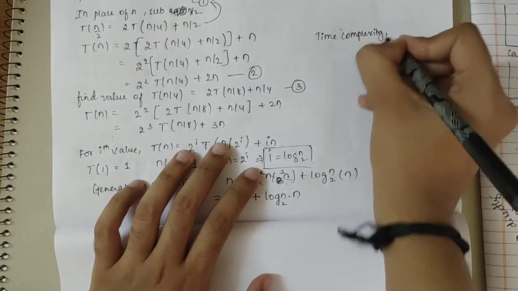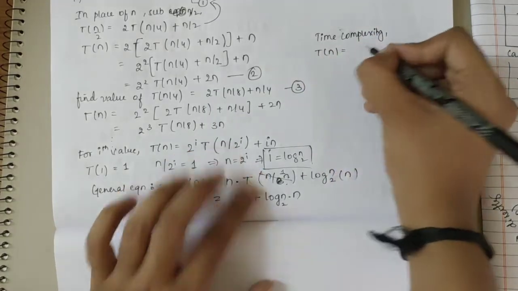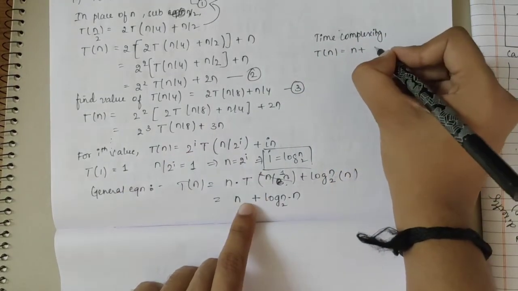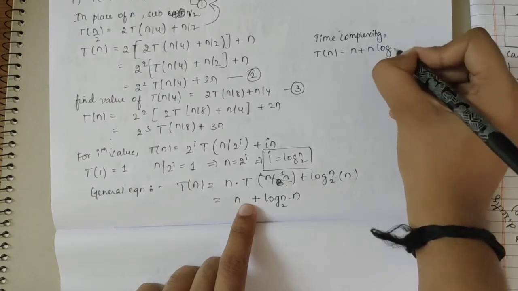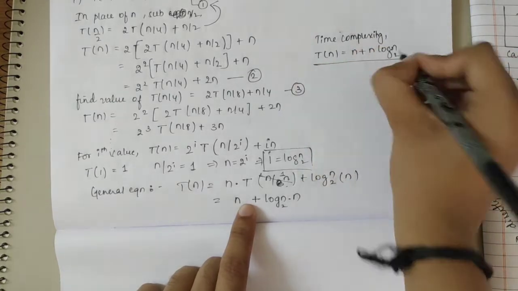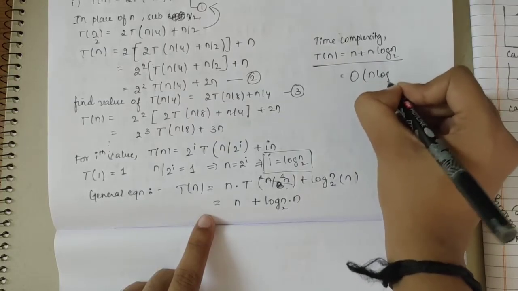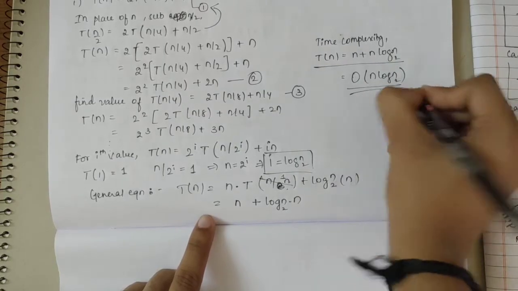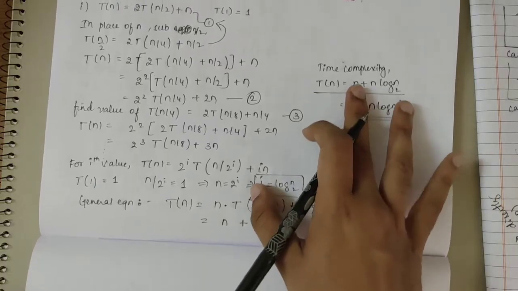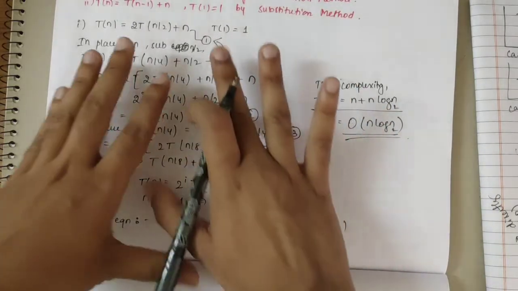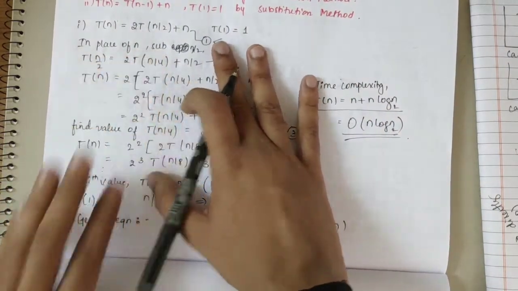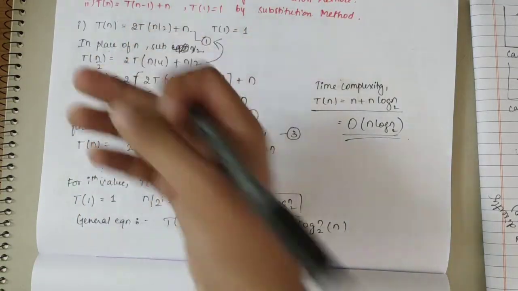time complexity can be written as T of n is equal to n plus n log n to the base 2. So this is the time complexity. It can be written as order of n log n to the base 2. Okay, so this was about the substitution method. But if you had used Master's theorem here, you would have solved it in 2-3 steps itself.